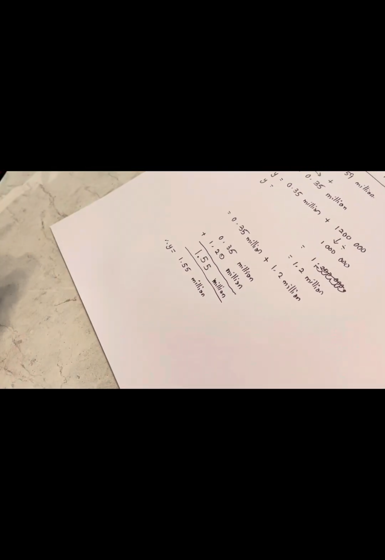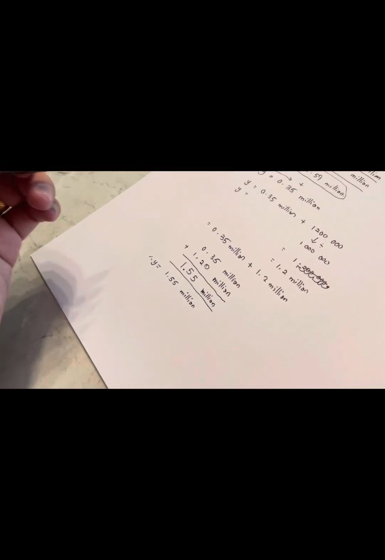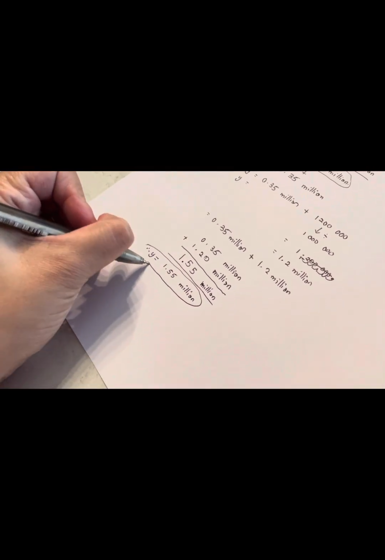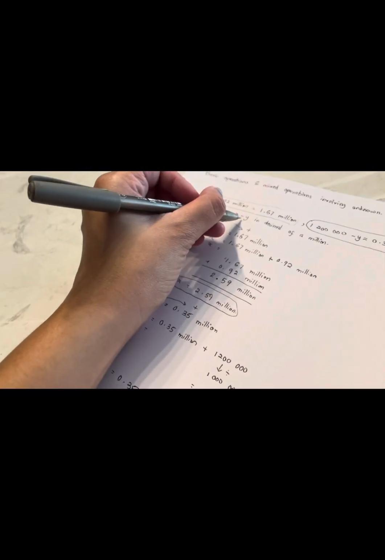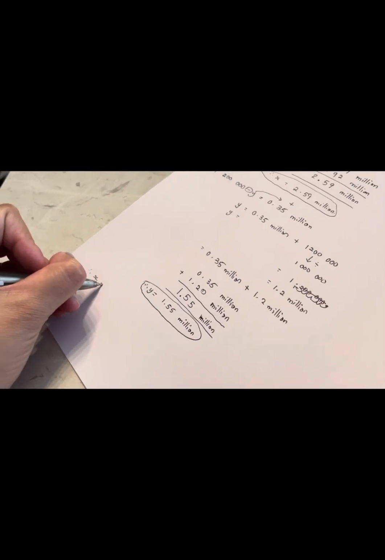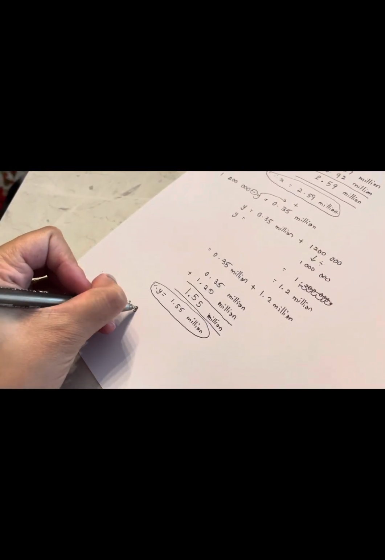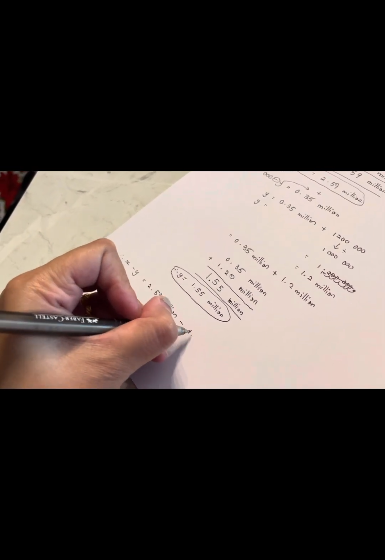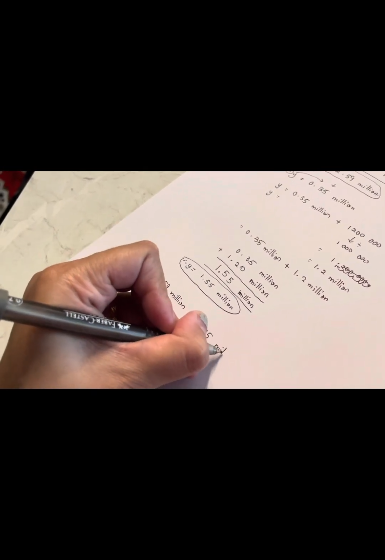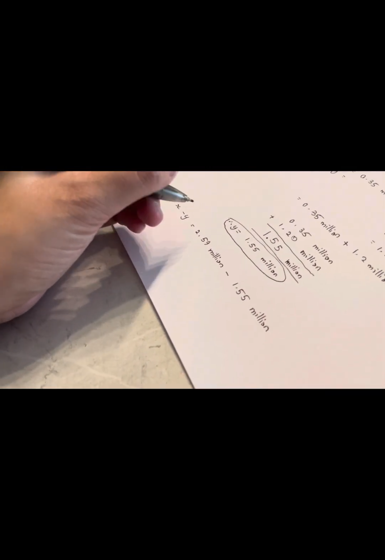So we have already found the value of x and y. x is equal to 2.59 million, while y is equal to 1.55 million. So how to find x minus y? The question asks you to find the value of x minus y. So x minus y, you substitute the value of x here. x is 2.59 million. You minus with y, which is 1.55 million. Okay, so you can do it in standard form also.